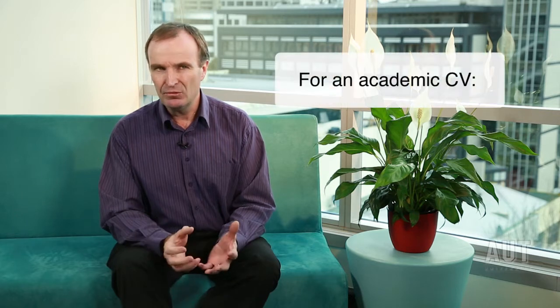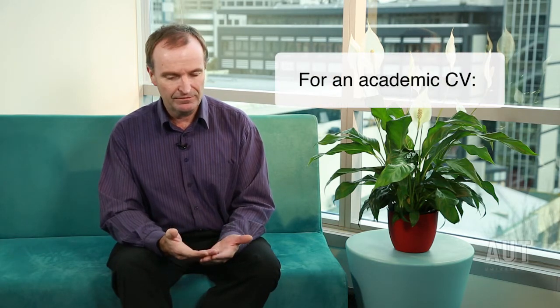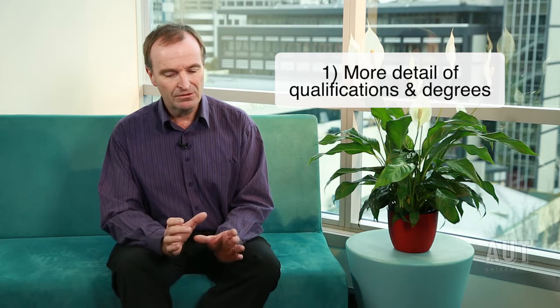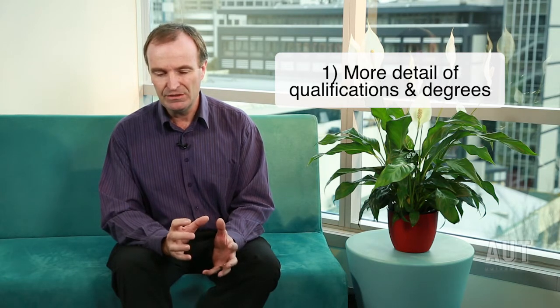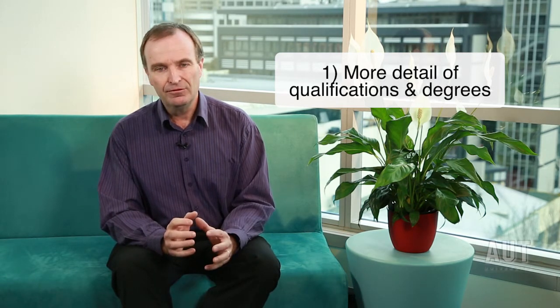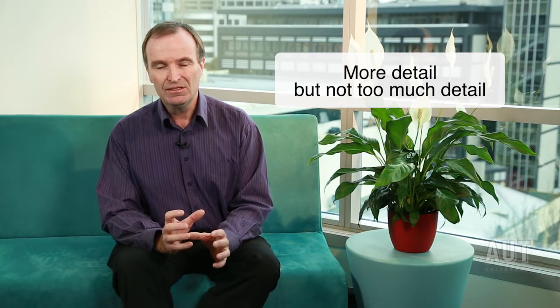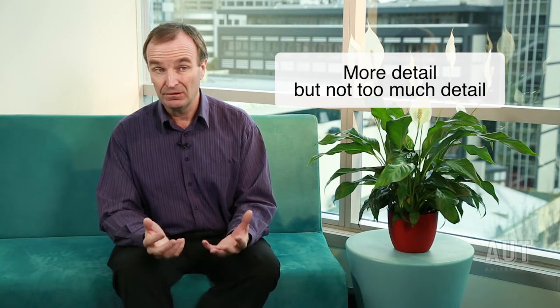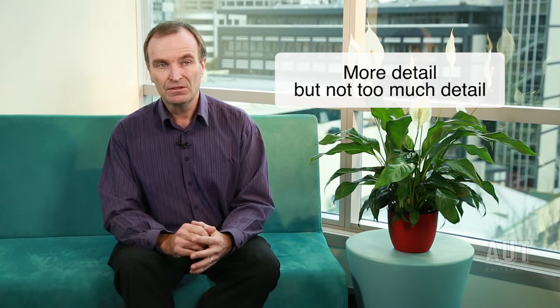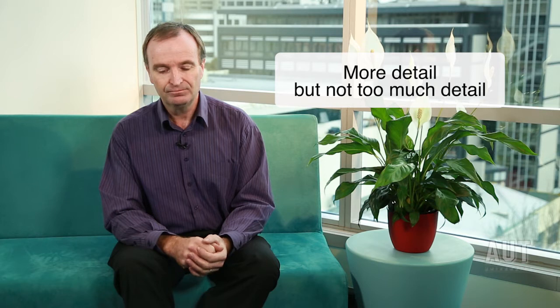And some of those main points that should be in your academic CV include that you have more detail about your qualifications, about your degree. If you have a research component, you may give an abstract of your thesis, and in fact you may attach that as an appendix. One of the difficulties with academic CVs is putting too much detail, and even though it's a longer CV, we don't want to go overboard with the amount of detail.